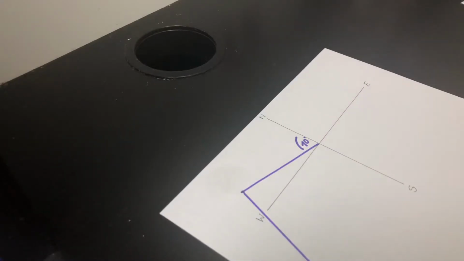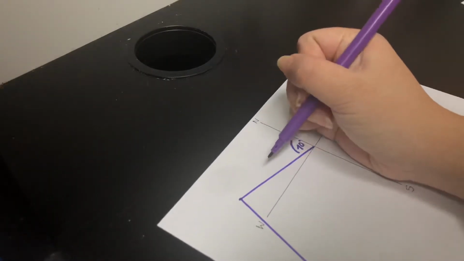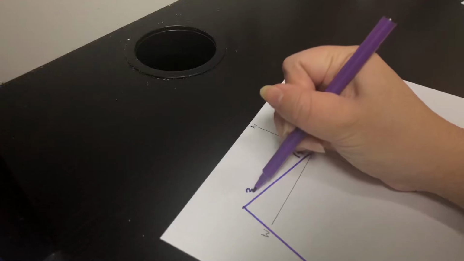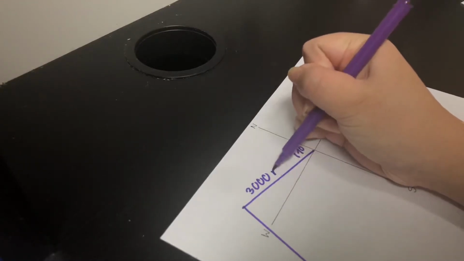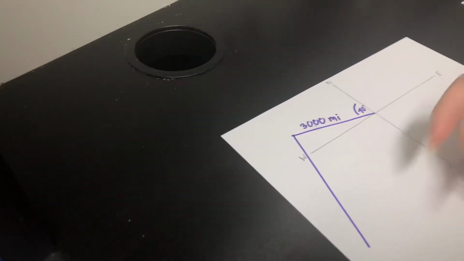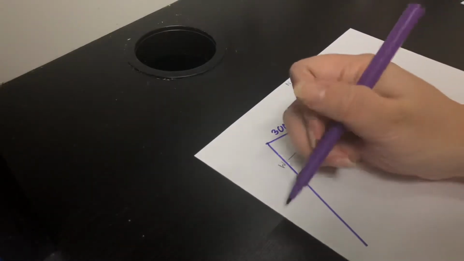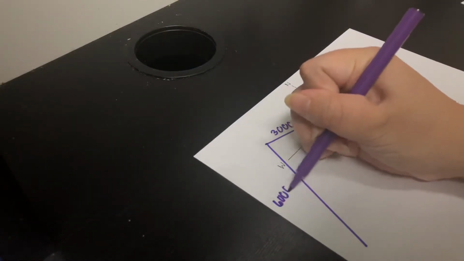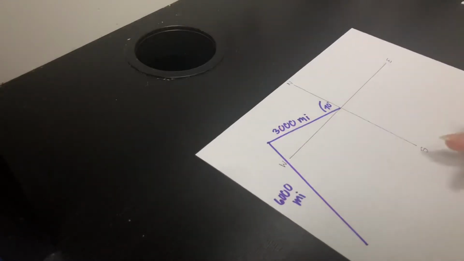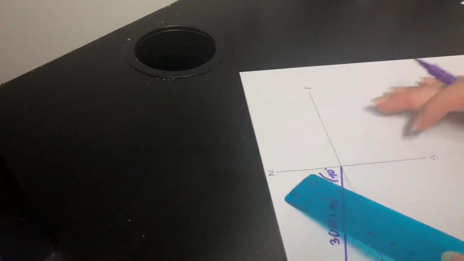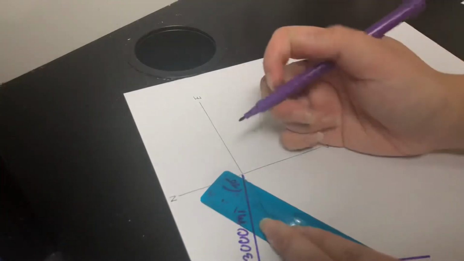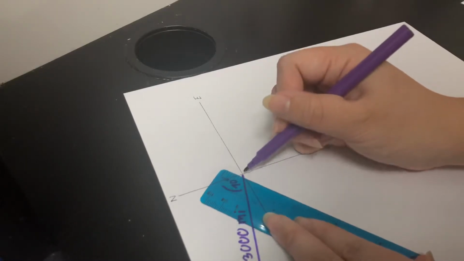I forgot to mention this first, but up here they travel for 3,000 miles, so we can write 3,000 miles. And then over here they traveled for 6,000 miles. And then this is where it connects as a triangle.